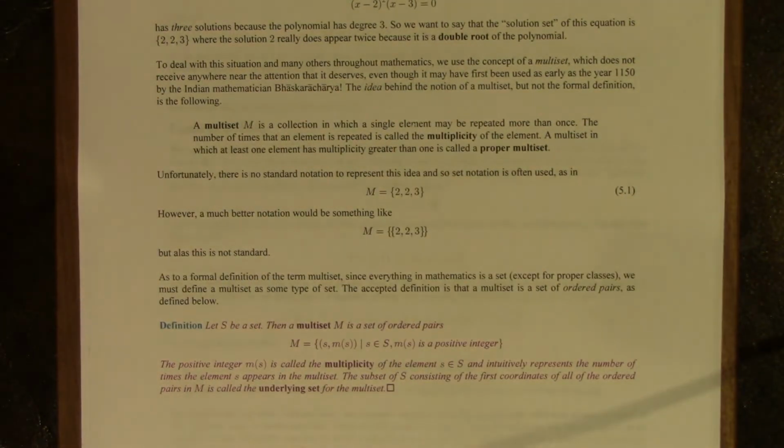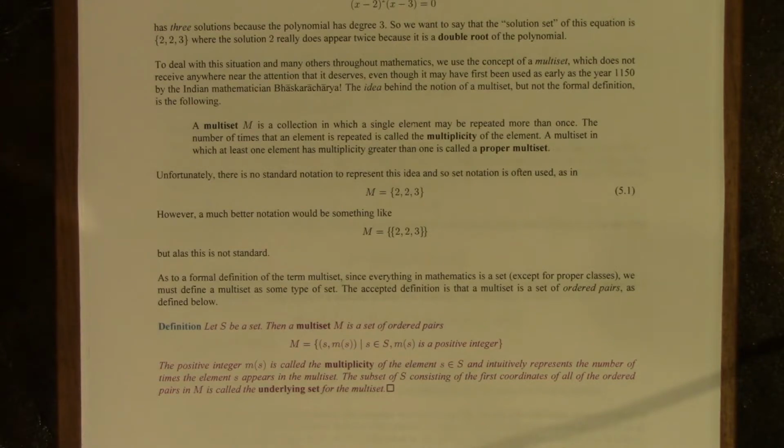So to deal with this situation and other situations throughout mathematics, in fact, there is a concept called multiset. Multisets don't receive anywhere near the attention that they deserve, and I don't know why. It's not a very complicated idea, and it's a very useful idea.